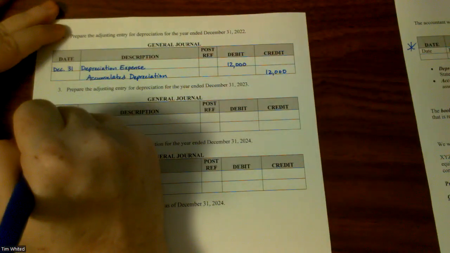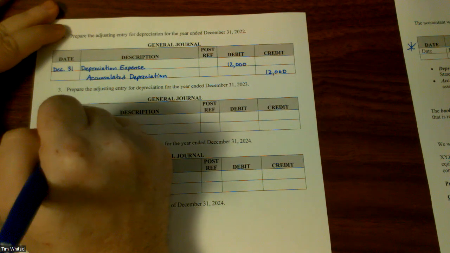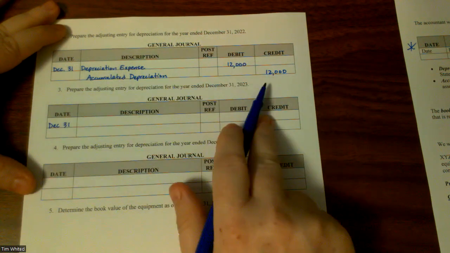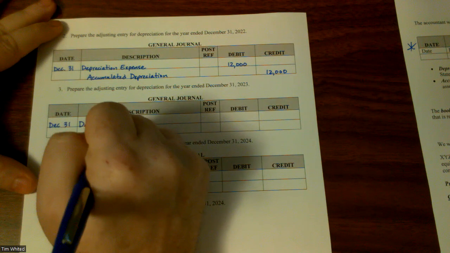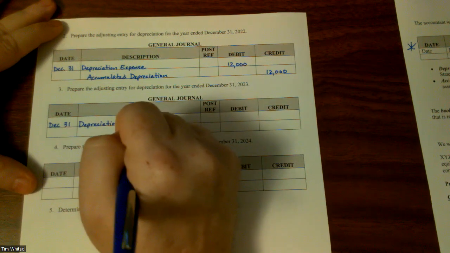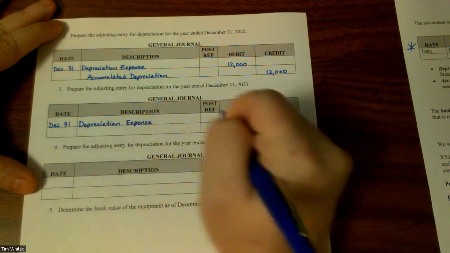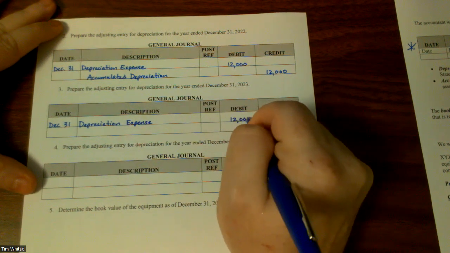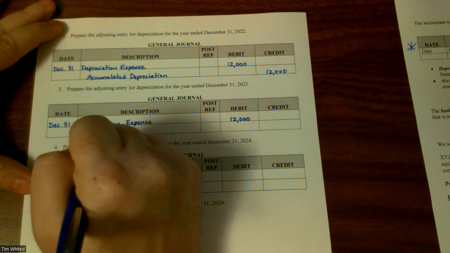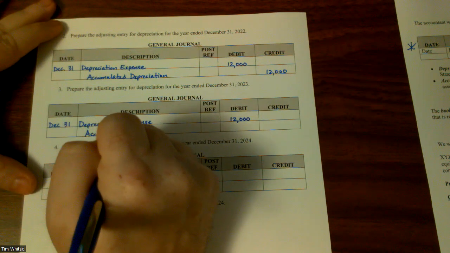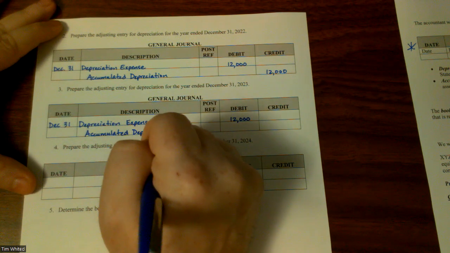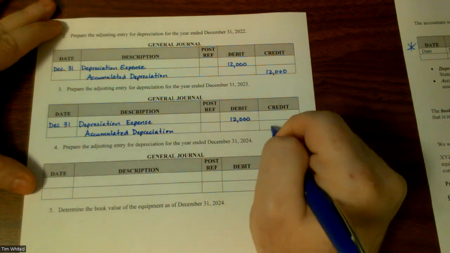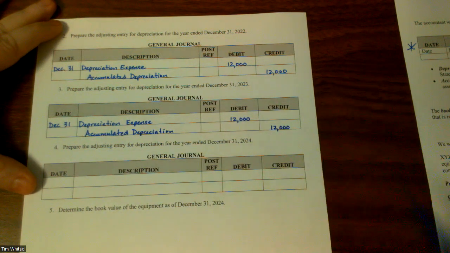So December 31st, we're going to do the exact same entry that we did up here. A debit to depreciation expense for $12,000 and a credit to accumulated depreciation, $12,000.